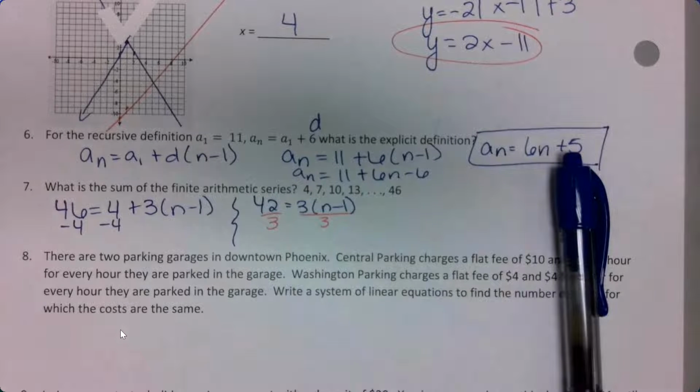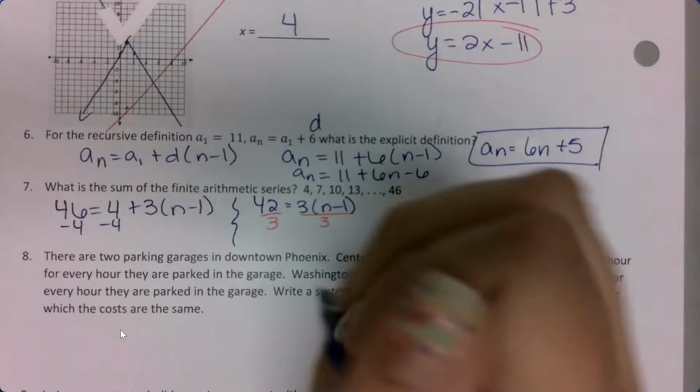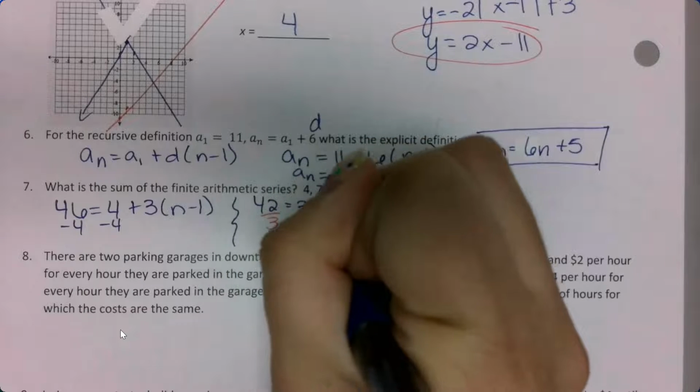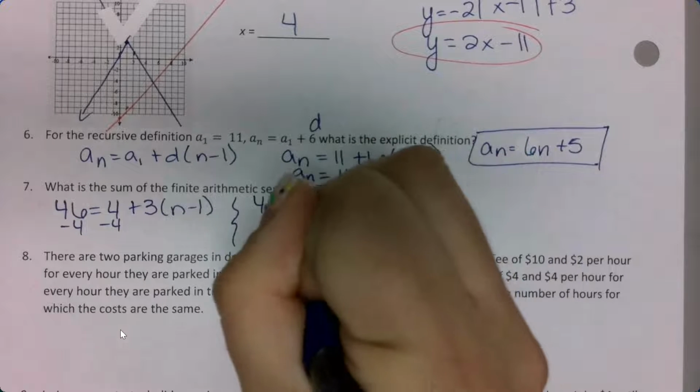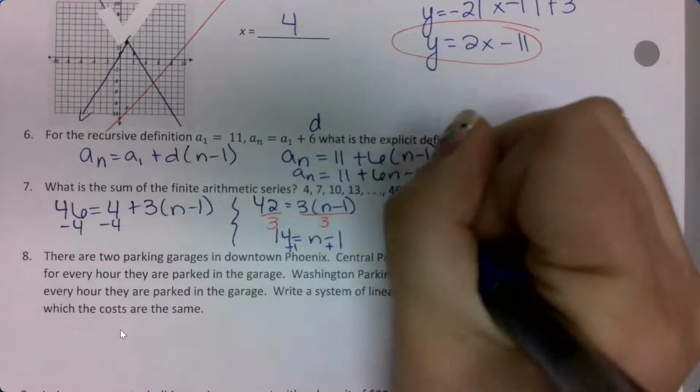So 42 divided by 3 is 14. So I have 14 equals n minus 1. I add 1 to both sides. I get 15 equals n.